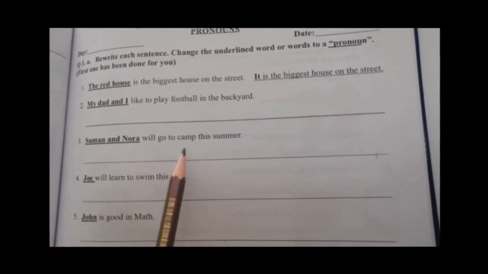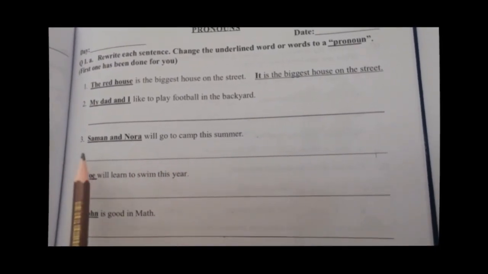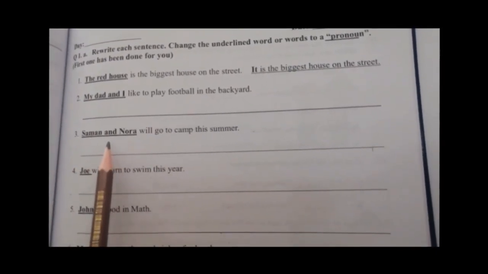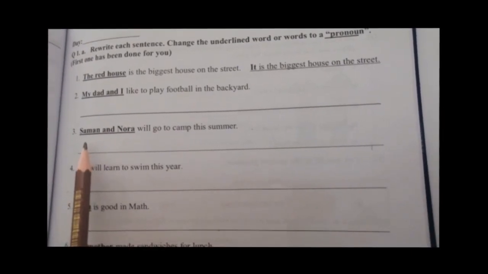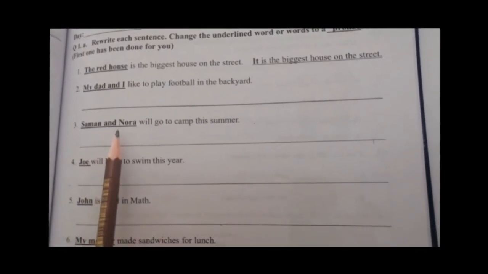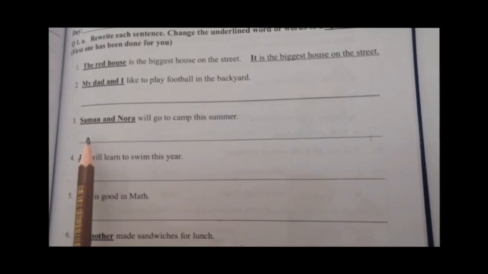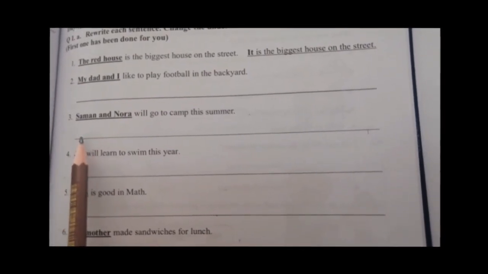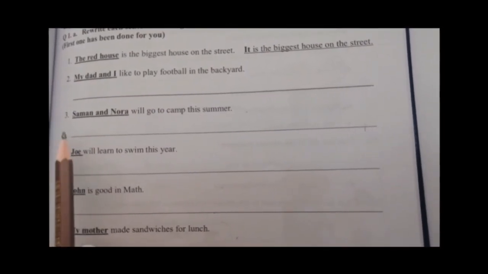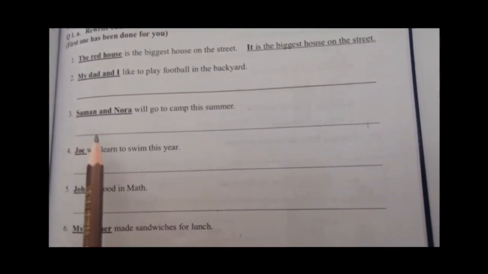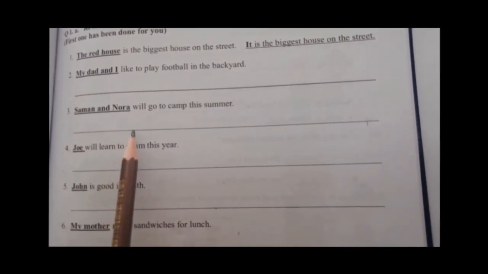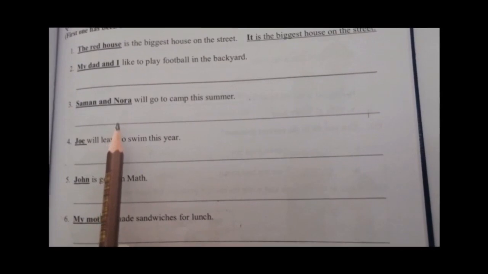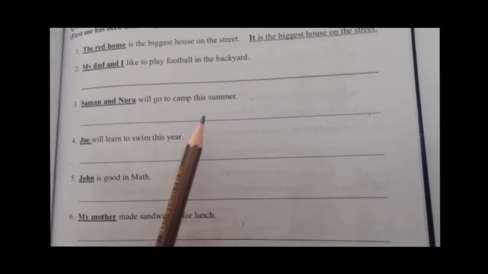Saman and Nora will go to camp this summer. Now, Saman and Nora are two different persons. Now, for more than one person, you know which pronoun to use. You have to write the correct pronoun, start with a capital letter, and give proper space while writing. I will give you some time to write the sentence on your book.